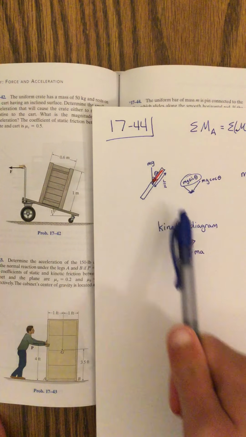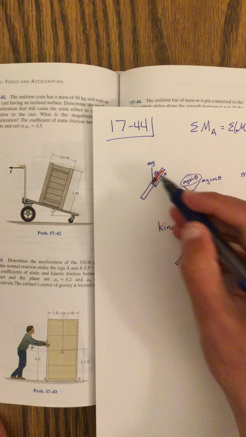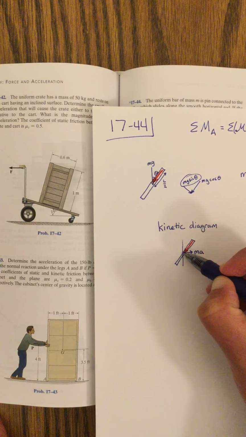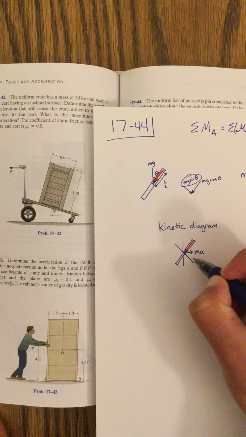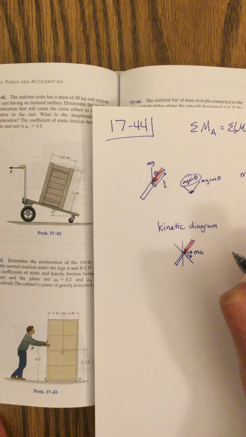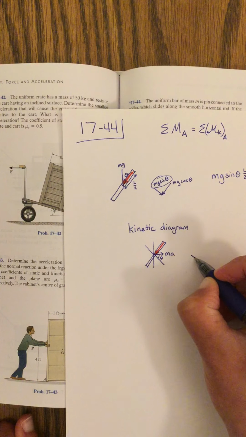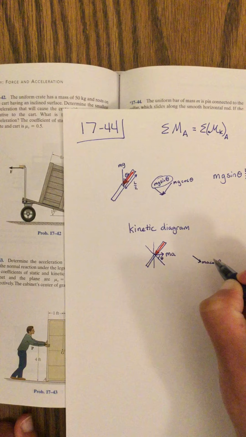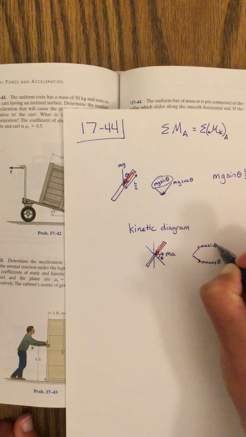We could, just like we did here, break MA down into components, and this angle here was theta. So if this angle here is theta, if I draw a line which is perpendicular to the bar, then this angle here is theta also. So I have MA cosine theta acting this way, and MA sine theta acting this way.